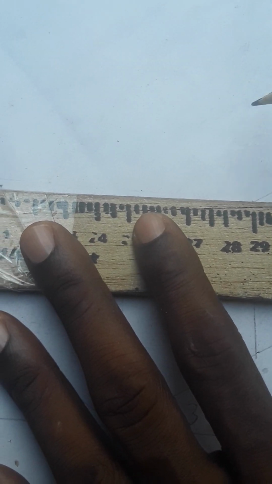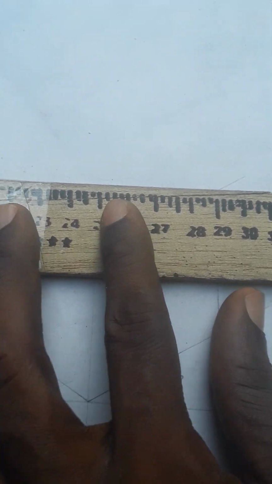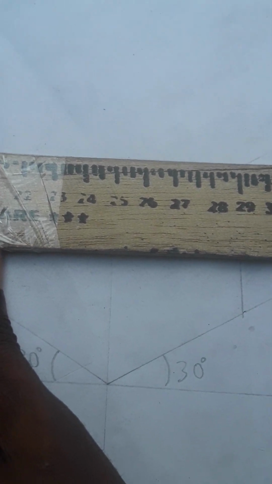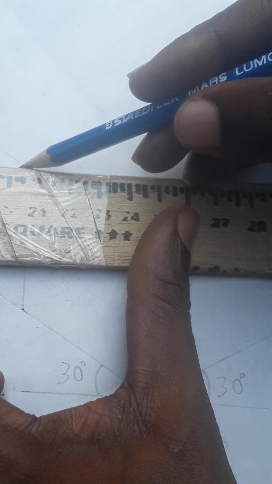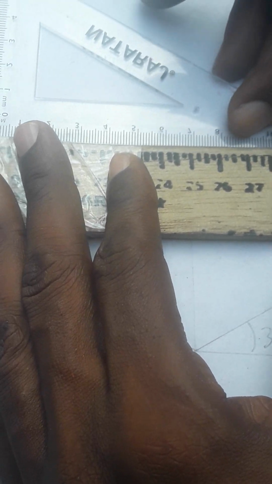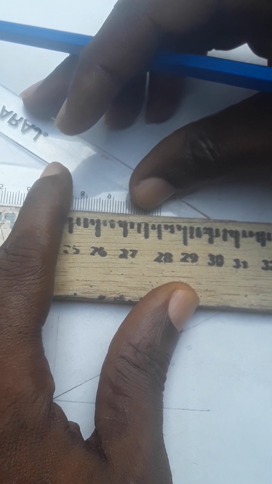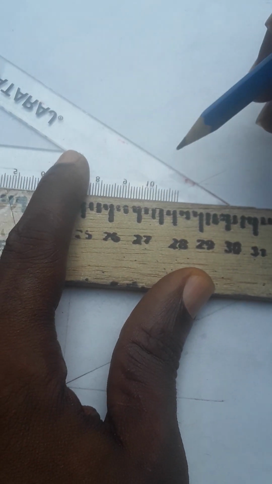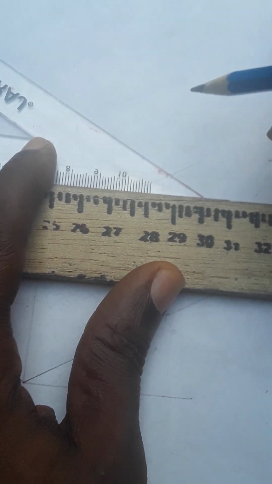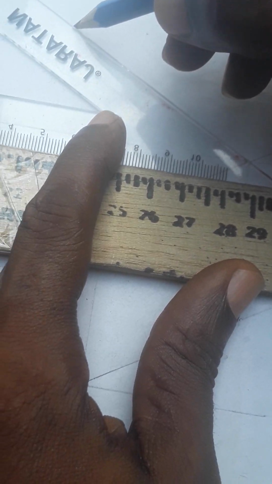So this is another horizontal line. This is another horizontal line from this other point. Another horizontal line. Having done that, you see, use your set square and move over there. Then create another one. Draw this. Remember, this is the edge you're using. Please take note of that. Draw another receding line.